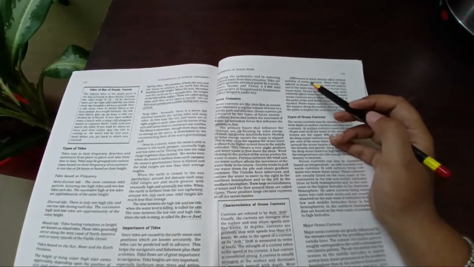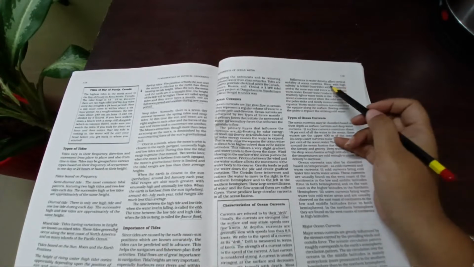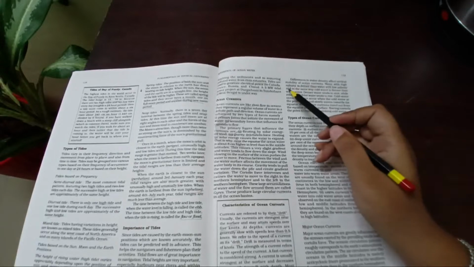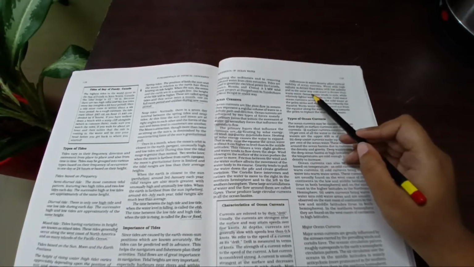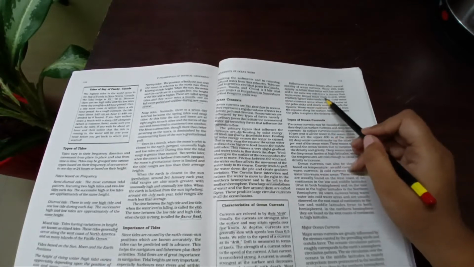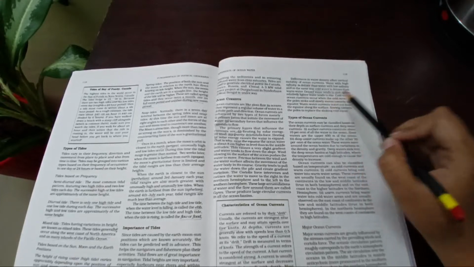Differences in water density affect the vertical mobility of ocean currents. Water with high salinity is denser than water with low salinity, and in the same way, cold water is denser than warm water. Denser water tends to sink, while relatively lighter water tends to rise.